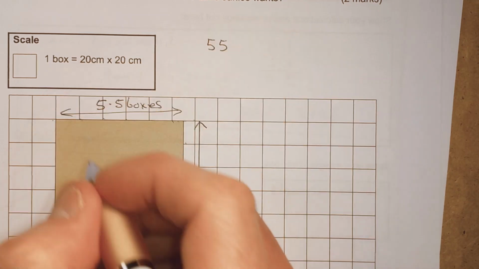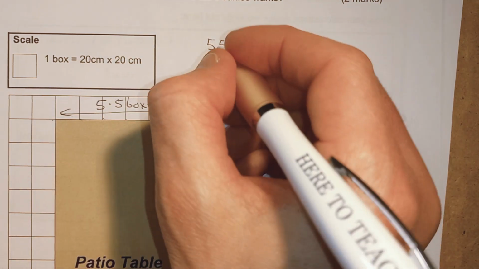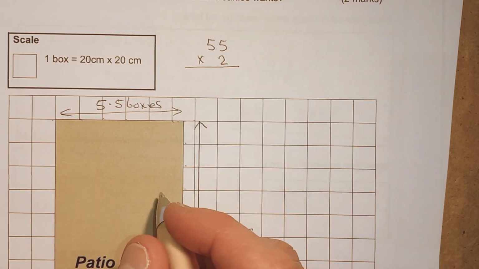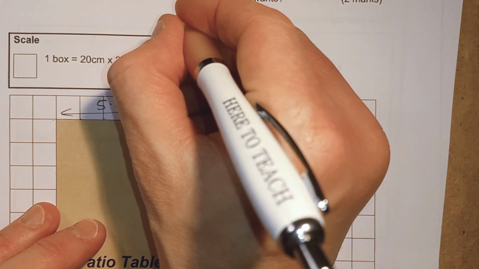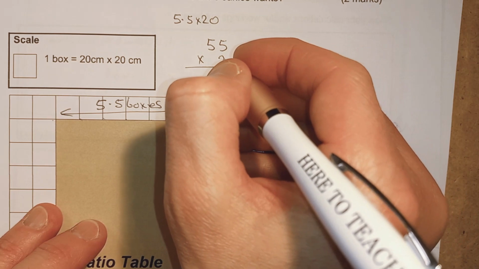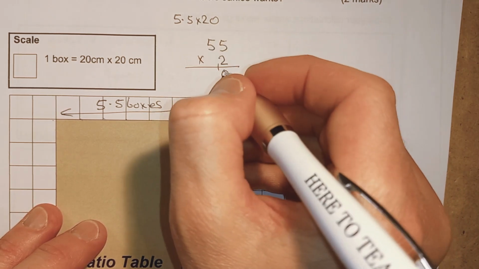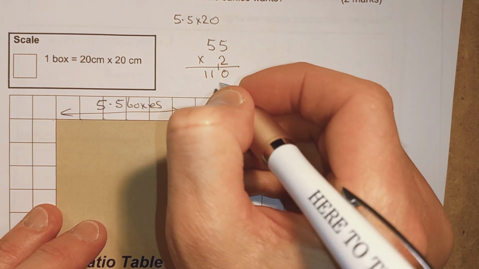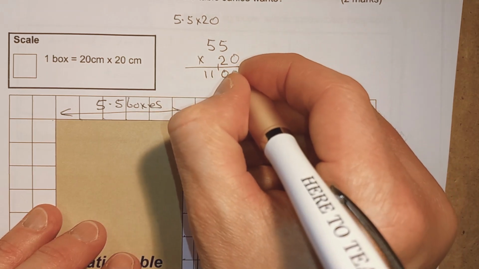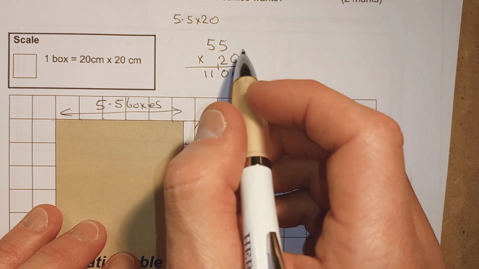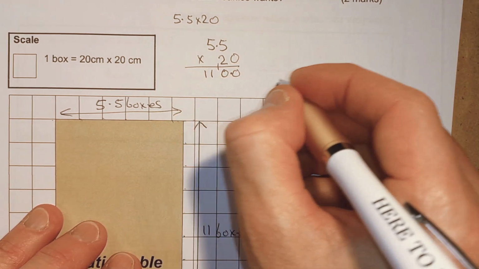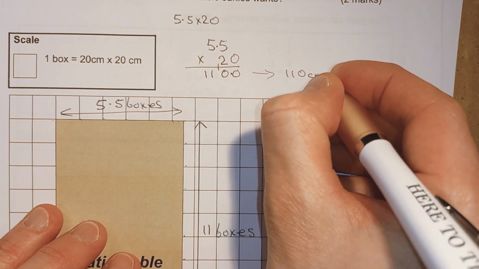5.5 times 20. Well, I'm going to ignore the decimal point, and I'm also going to ignore the 0 from the 20. So I'm just going to do 55 times 2. Okay, it might seem a bit strange. Let's write up here what we actually want, 5.5 times 20. But I'm ignoring the decimal point, ignoring the 0. So we can say 2 times 5 is 10. 2 times 5 again is 10. Add the 1 is 11. Now, this is where we need to say, right, well, it wasn't times 2, it was times 20. So we put a 0 in there. And actually, it wasn't 55, it was 5.5. So we need to put a decimal point in. So we end up with 110 centimetres.